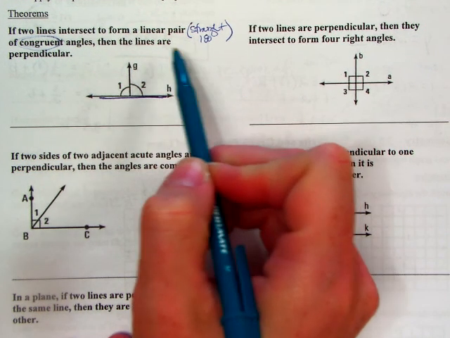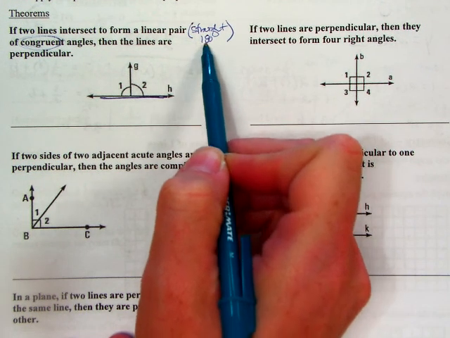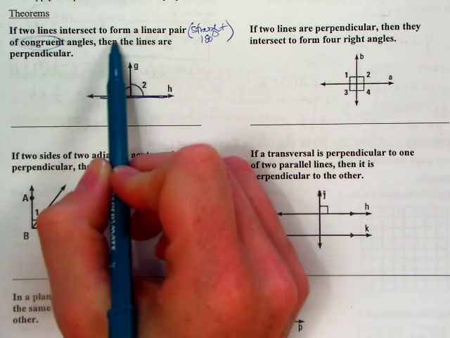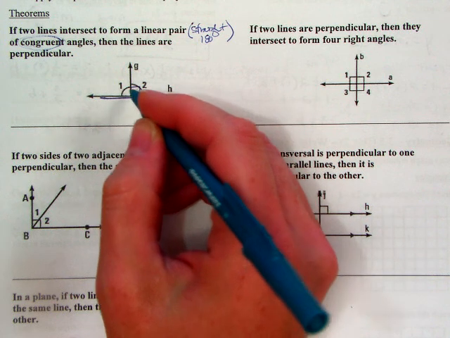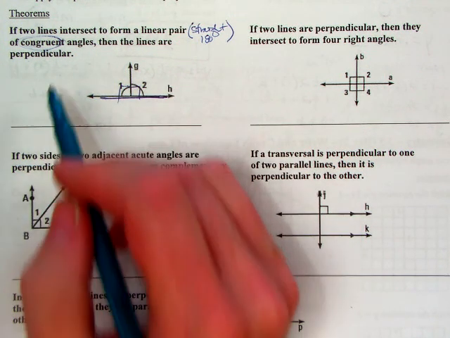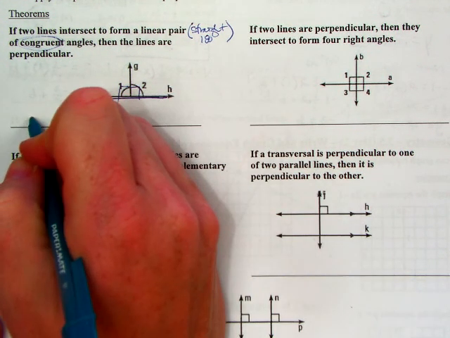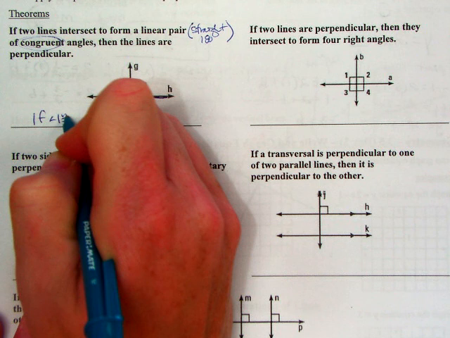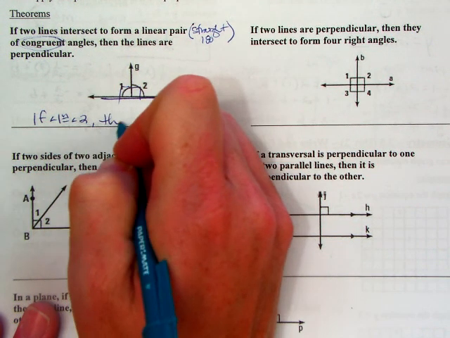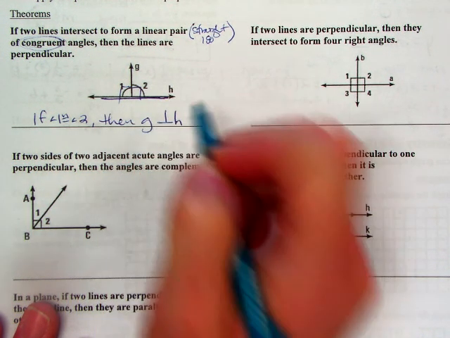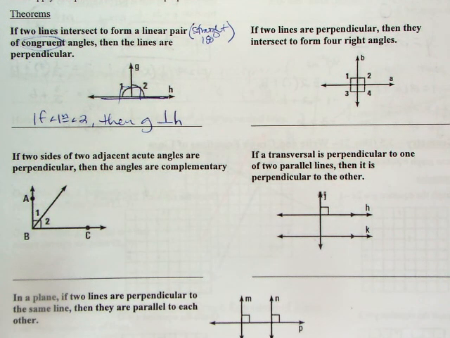So if they make 180 degrees, 2 of them, and they have to be congruent, then we know that those angles are exactly right, and that means that they are perpendicular, okay? So that means if angle 1 is congruent to angle 2, then G is going to be perpendicular to H. They're going to be perpendicular to each other.